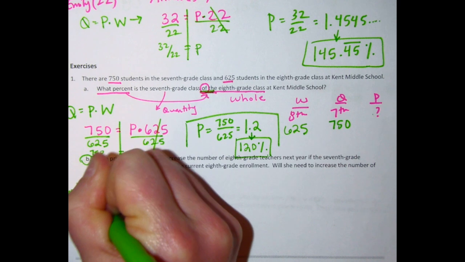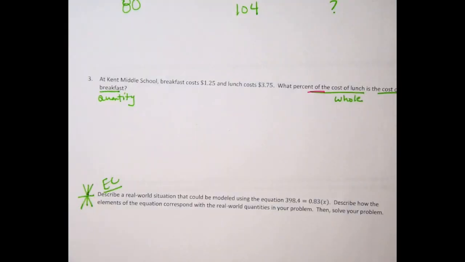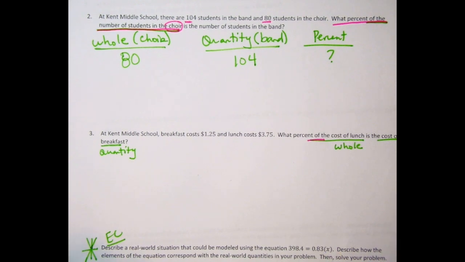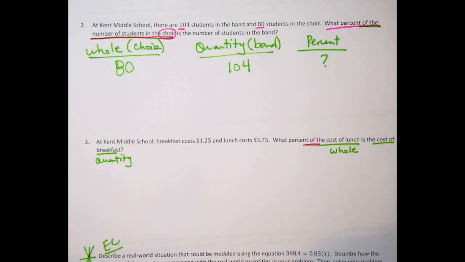And again, you are doing numbers 2 and 3 on your own. And once you finish that, please go and start your exit ticket, which is due tomorrow in class. If you finish that, you can go work on Khan Academy. Awesome.